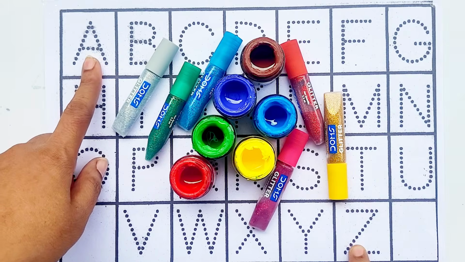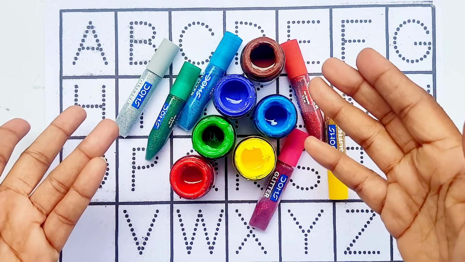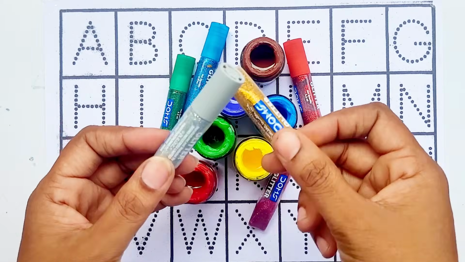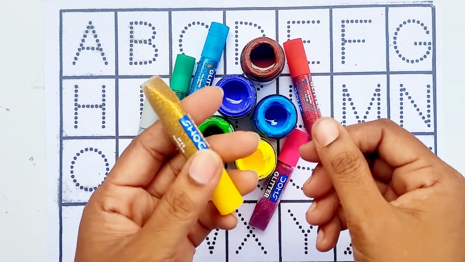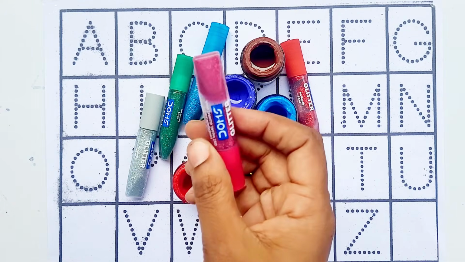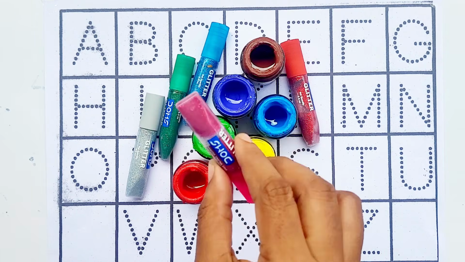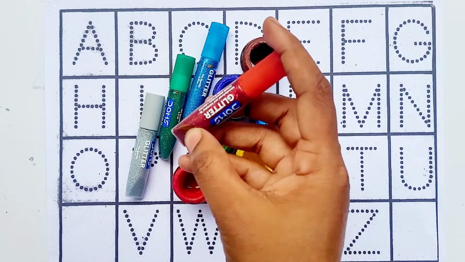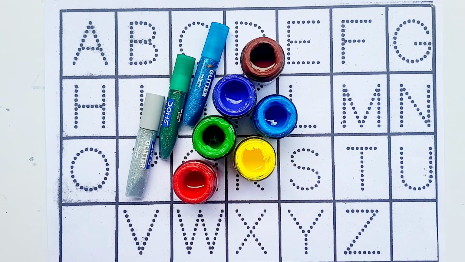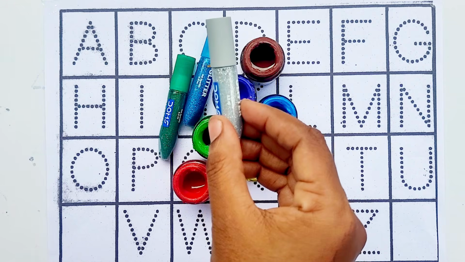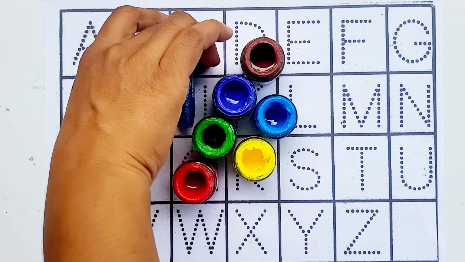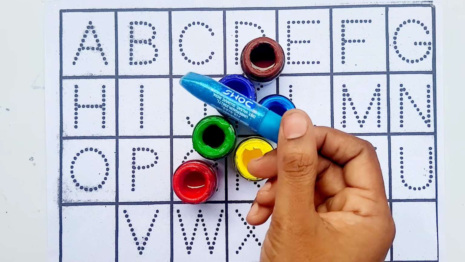Today we are going to color the alphabets. Before that, let's see the colors, kids. This is golden color. This one is pink color. Pink. This is red color, kids. Next, silver color. This is green color. This one is sky blue.